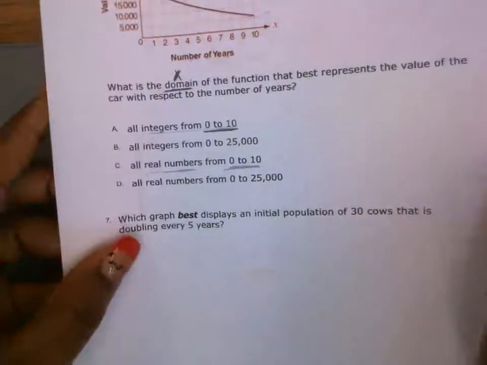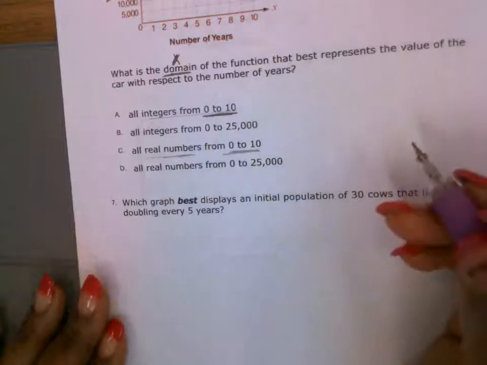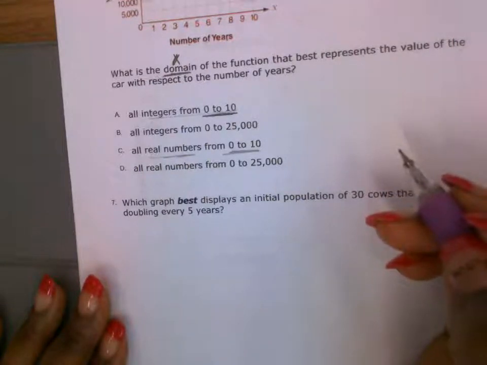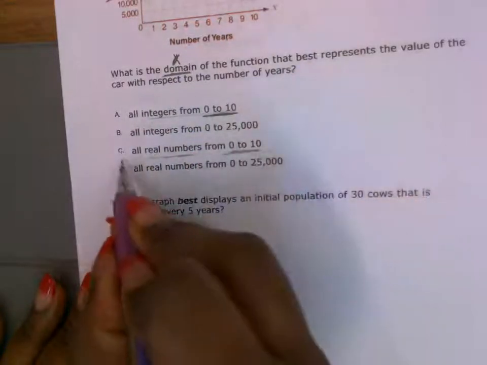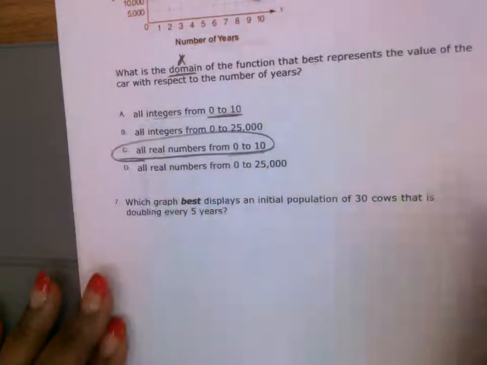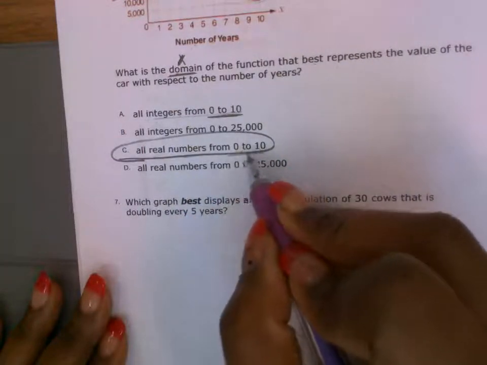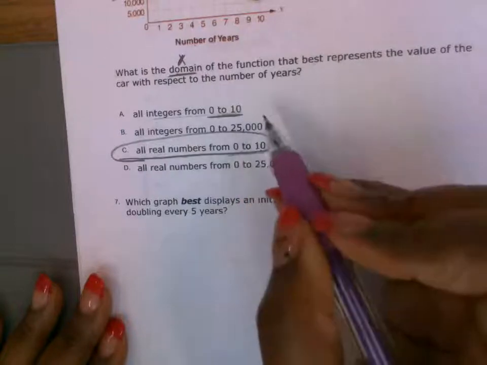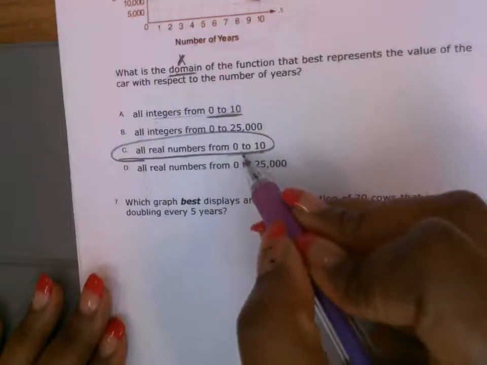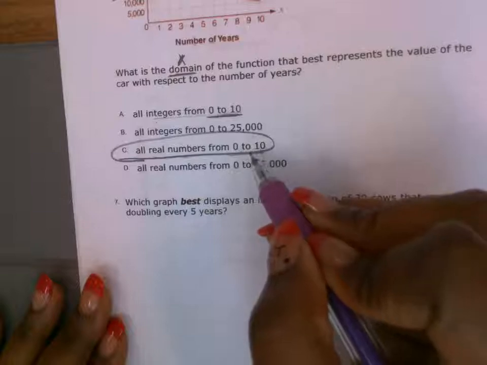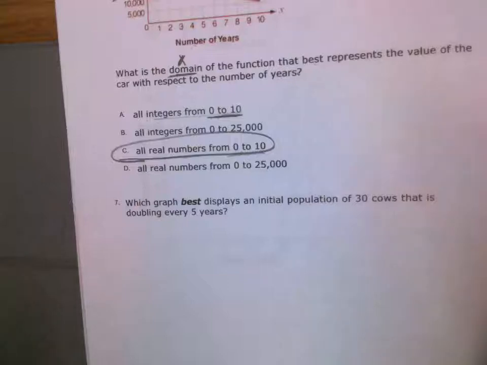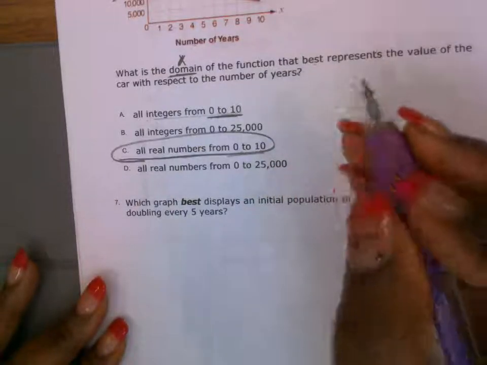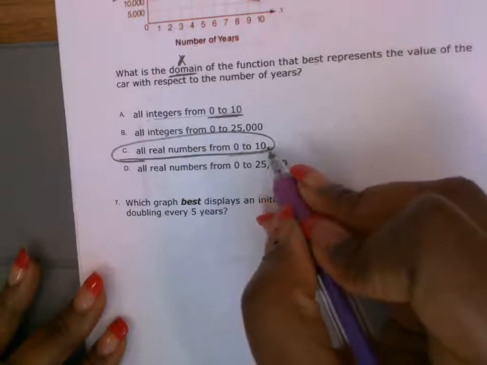Okay. All right. And actually, because we could do 0.5 years. Yeah, we could do 0.5 years. So we could go with all real numbers from 0 to 10 since it does specify all real numbers. Because when you think about it, we can do 0.5 years, we can do 0.75 years, not quite a whole year, but almost a year. We can do 2.5. So let's go with this one. This is a better answer, actually.